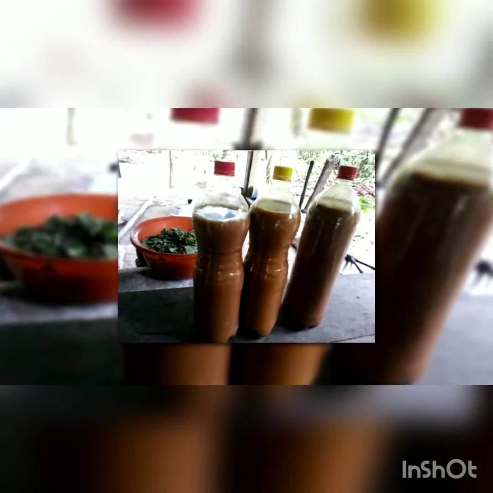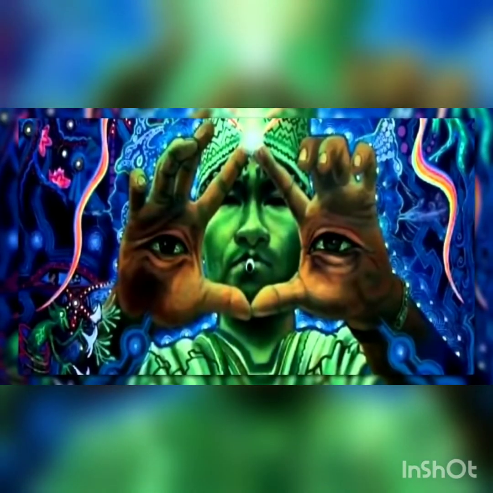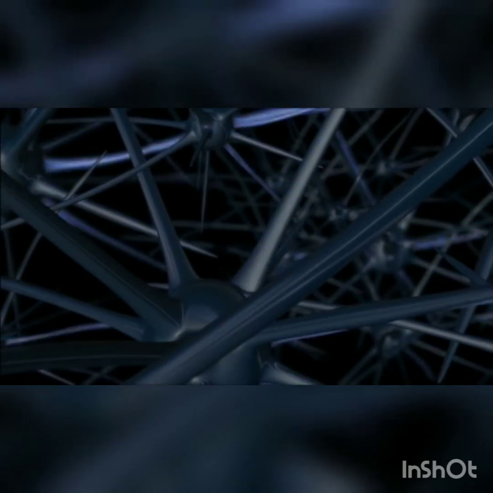They use this method to create a brew known as ayahuasca. It's used in religious and healing ceremonies throughout Peru and around the world. Ayahuasca is also known as the vine of the dead. DMT is released in the brain when we dream and in large amounts when we die.